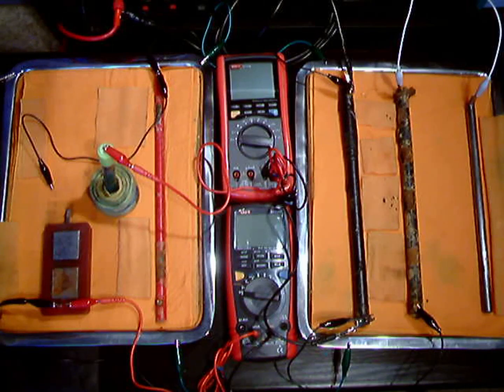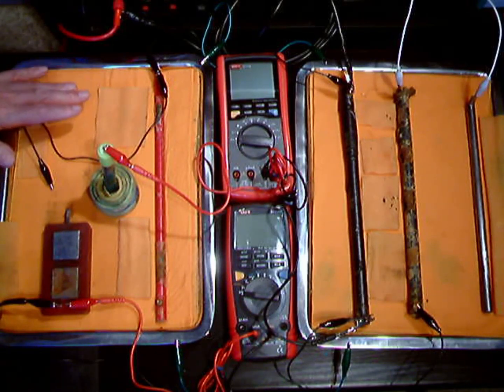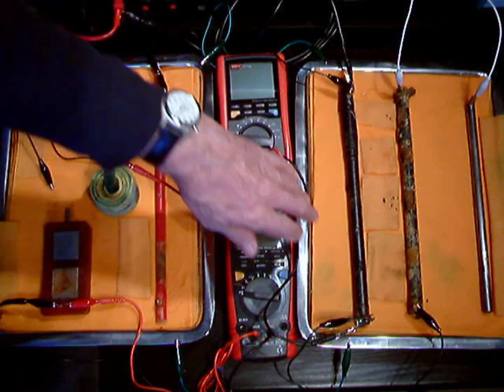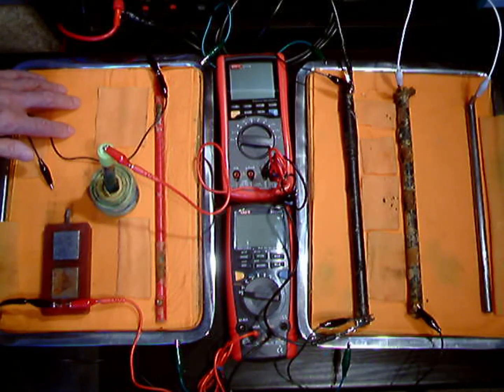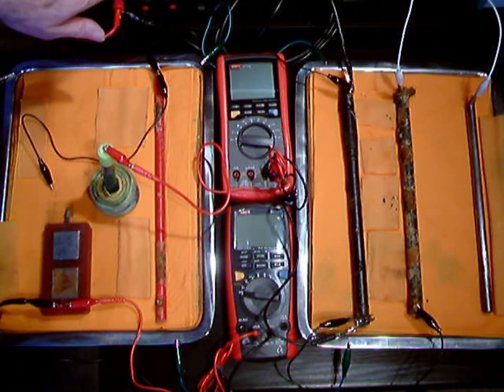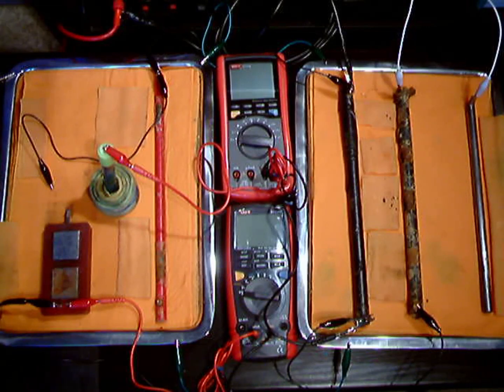Both containers are filled with damp silicon sand and have this conductive cloth over the top of them. This represents the ground, and the cathodic protection system is not switched on at this time.